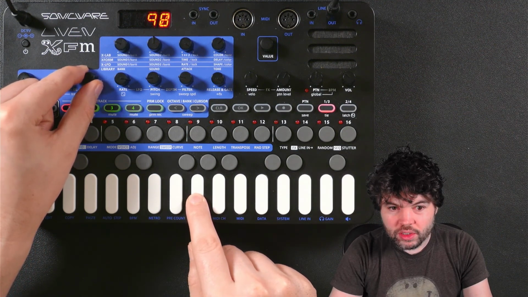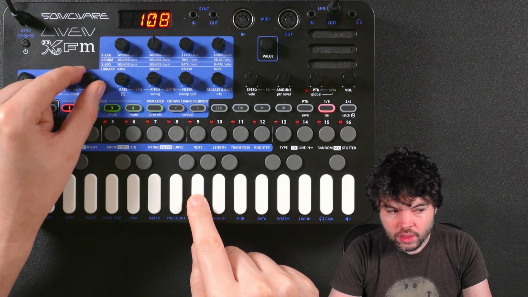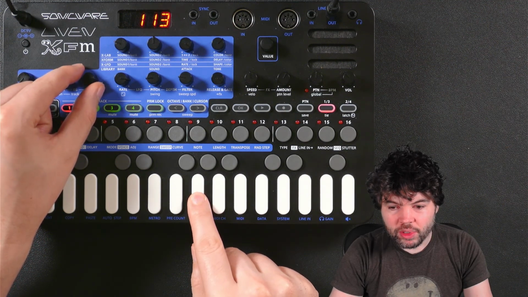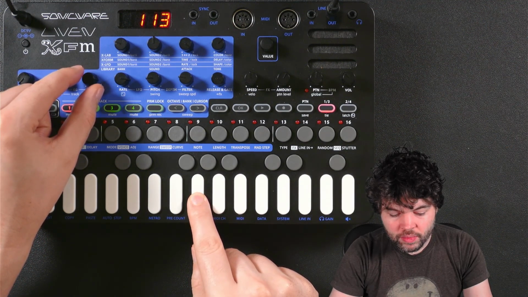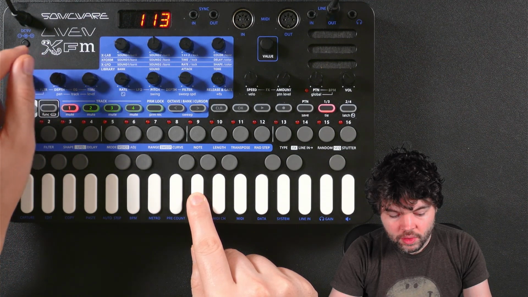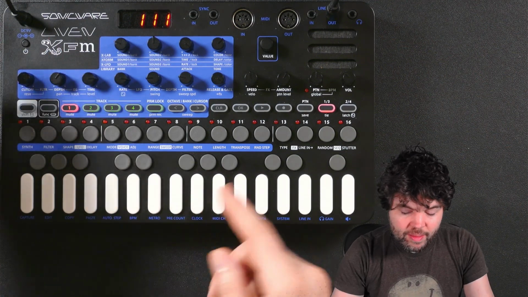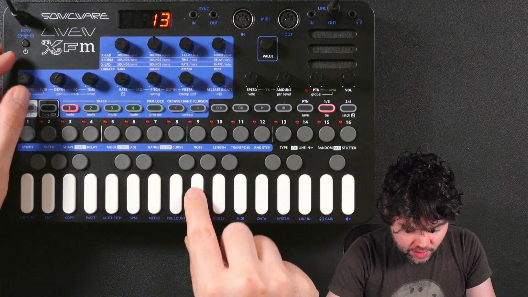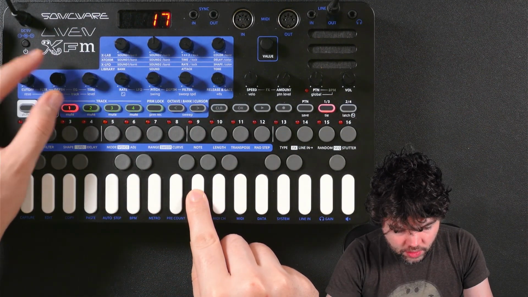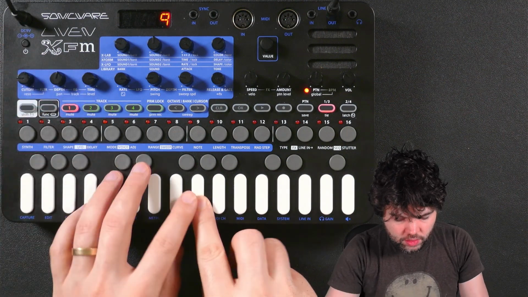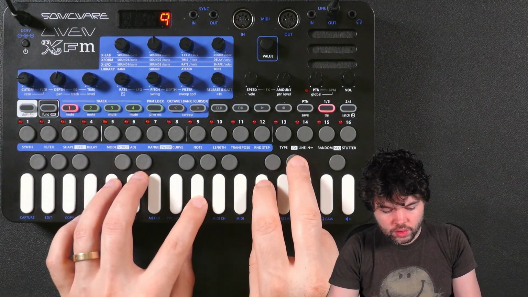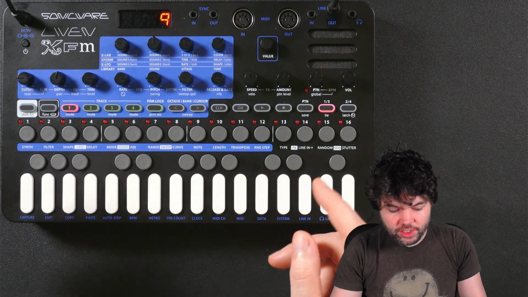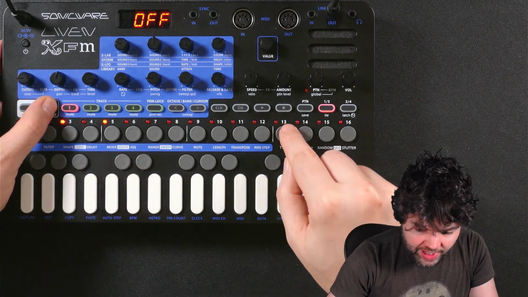figuring out what the envelope length needs to be. Okay, I may tweak it once I get the sequence running. Turn the resonance back down. Okay, sounds pretty good.